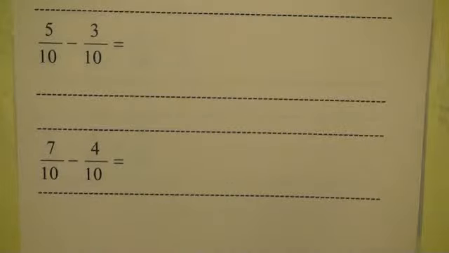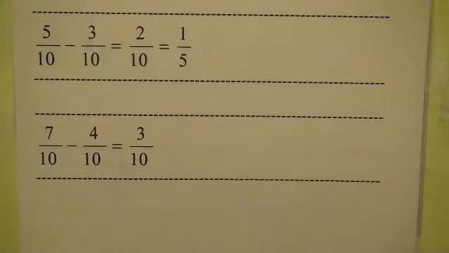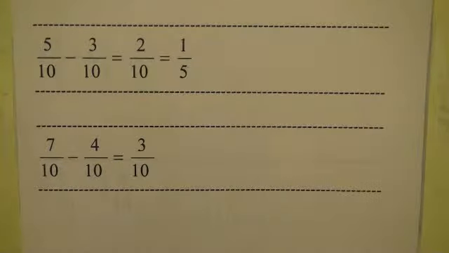Now, what if we were to subtract 2 fractions? Same thing. We're just going to subtract. We have the same denominators. We just go through and subtract. 5 minus 3 is 2, so therefore 2/10, and we end up with 1/5. And then, of course, sometimes you'll just subtract the 2 numbers and you won't have to reduce the fraction. 7/10 minus 4/10 is 3/10.